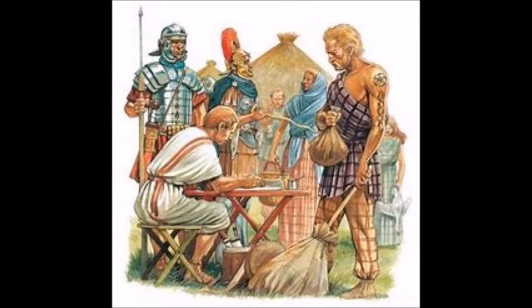So, why are we showing this? Why are we showing this image? Scratch and sniff? No, we're not going to scratch and sniff. We're showing this image because it's probably a right or a wrong portrayal of a native Briton with a Roman scribe, Roman soldiers.